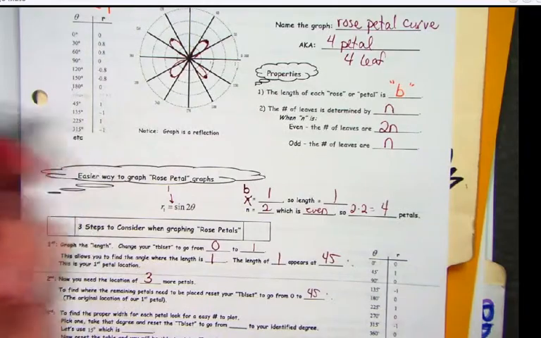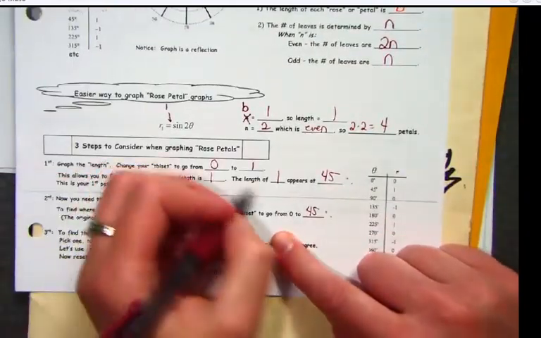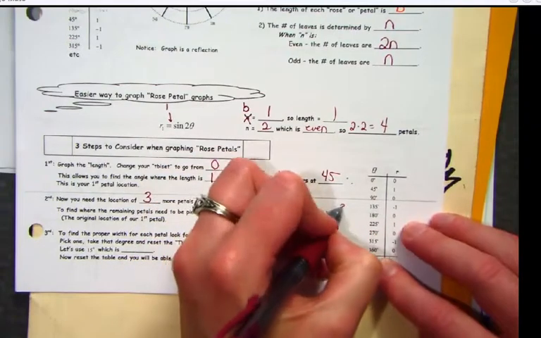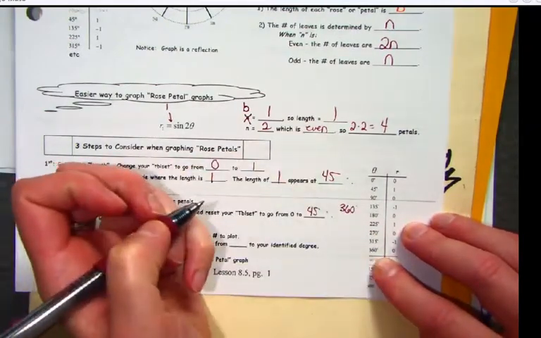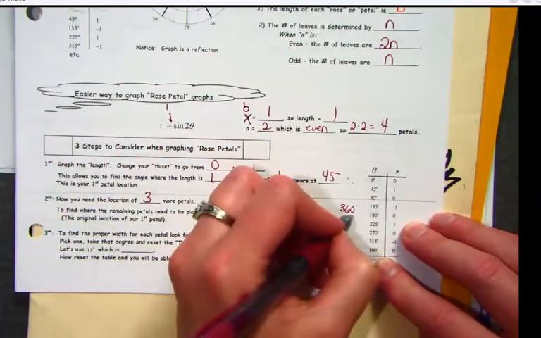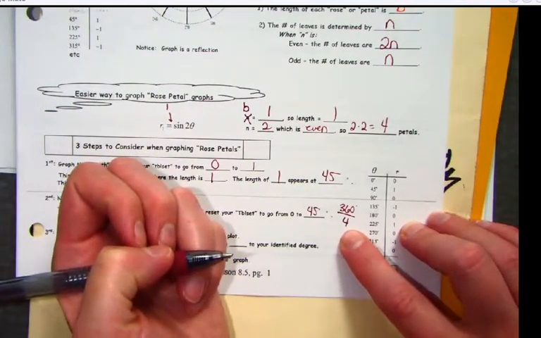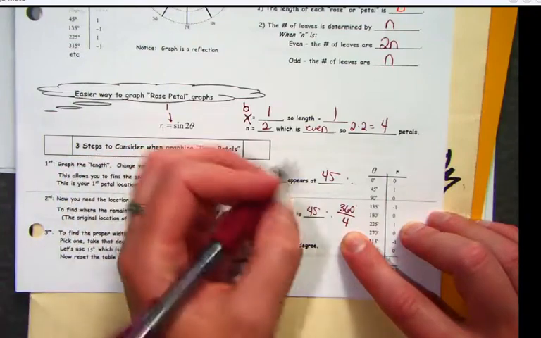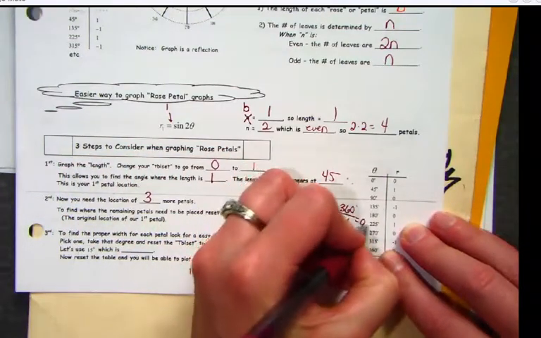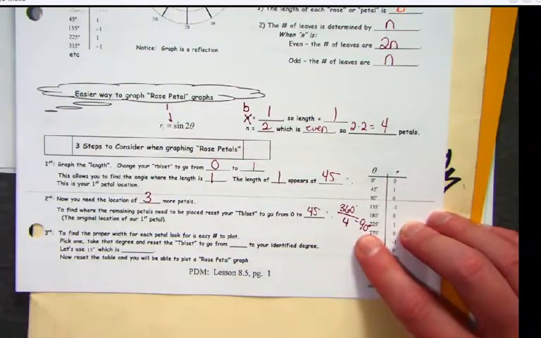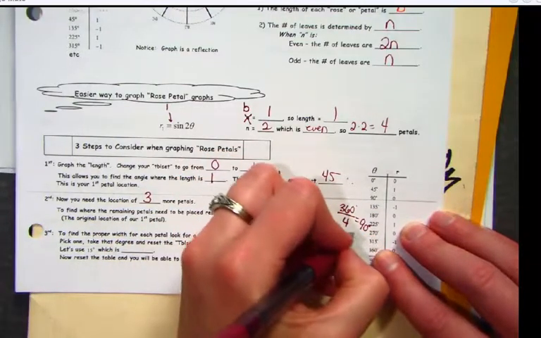But there's also another way to go about this, and this way I actually think is easier. If I know that there are 360 degrees in a circle, and they're evenly divided among 4 petals, I can take 360 and divide it by 4. What this tells me is that a petal will occur every 90 degrees.